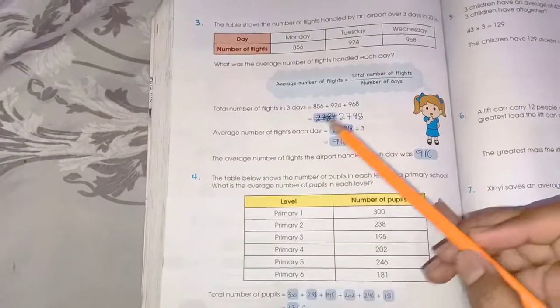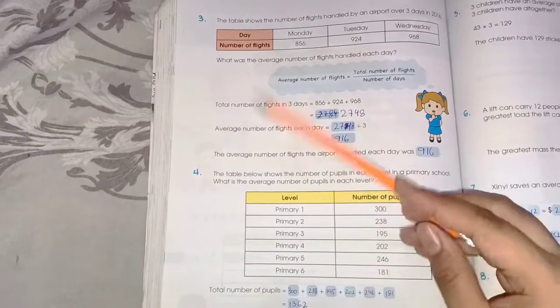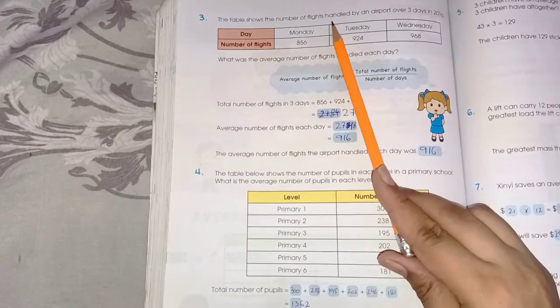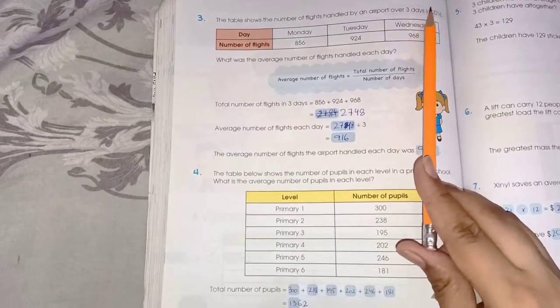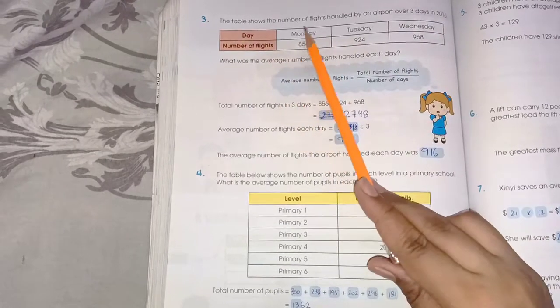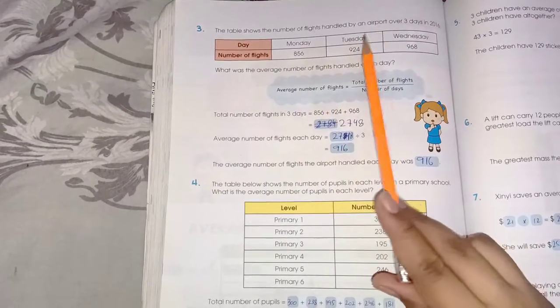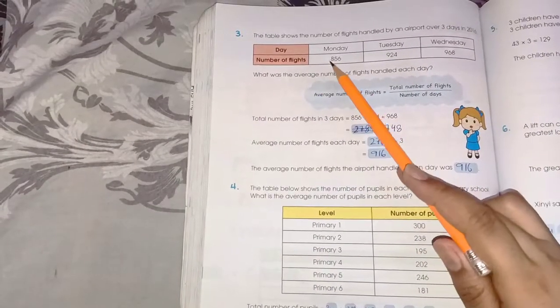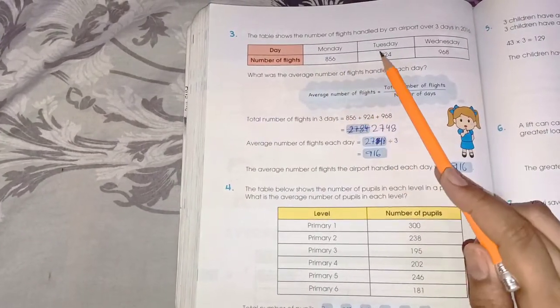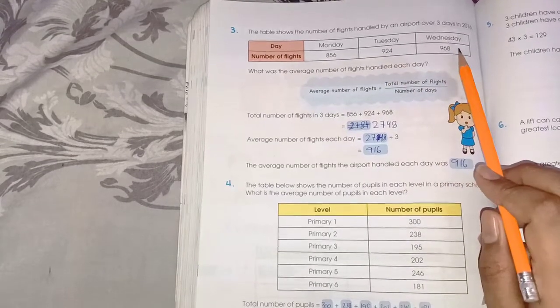Page number 217. Number 3. The table shows the number of flights handled by an airport over 3 days in 2016. The days are Monday, Tuesday, Wednesday, and the numbers of flights are 856, 924 and 968.